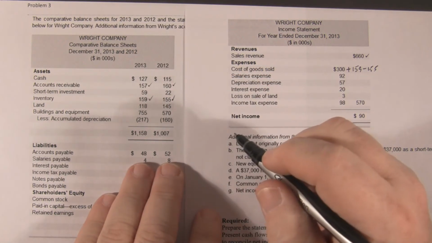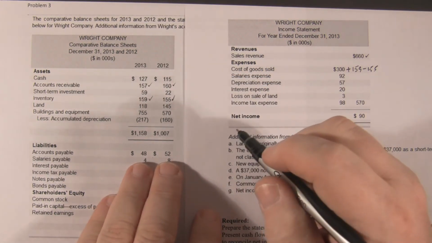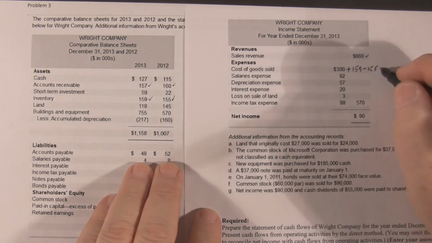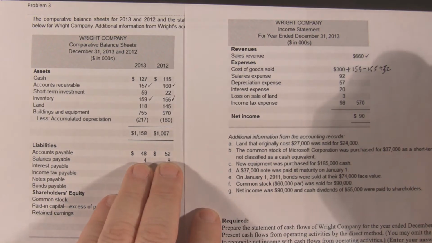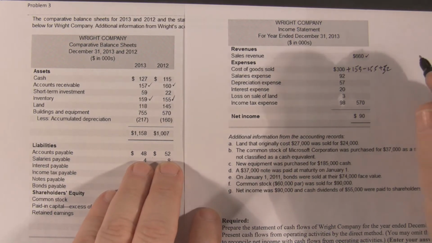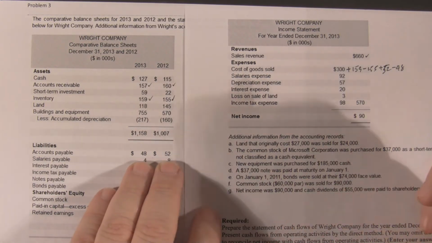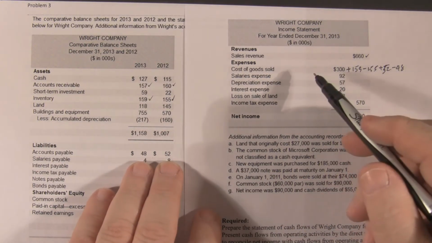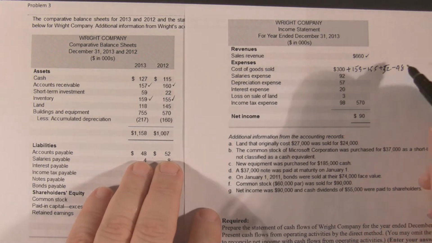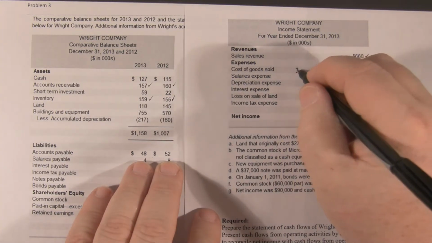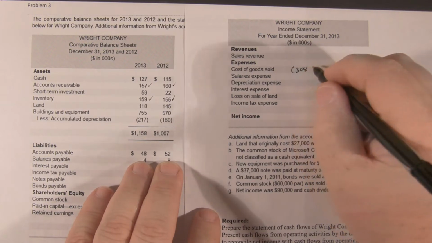So we're going to pay our beginning accounts payable. So that's plus 52 minus our ending accounts payable, 48. And when we add that together, the cash paid to suppliers totals 308.